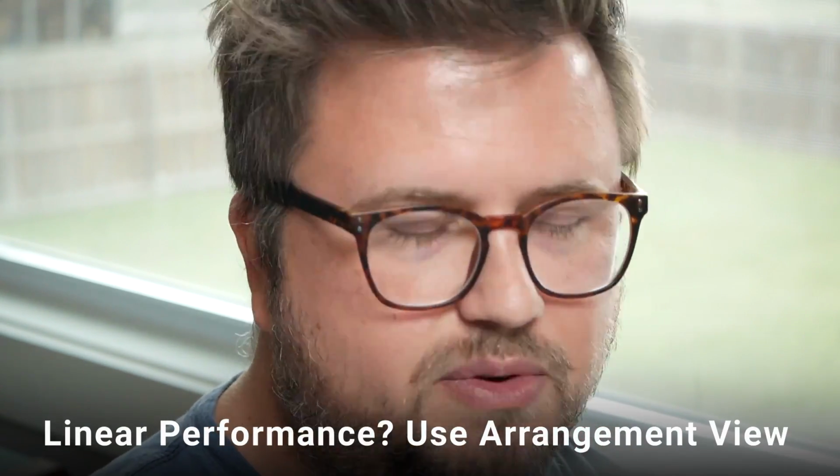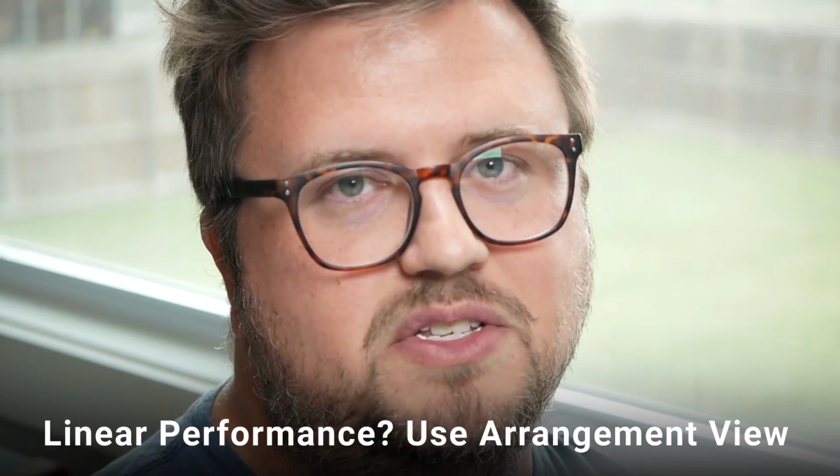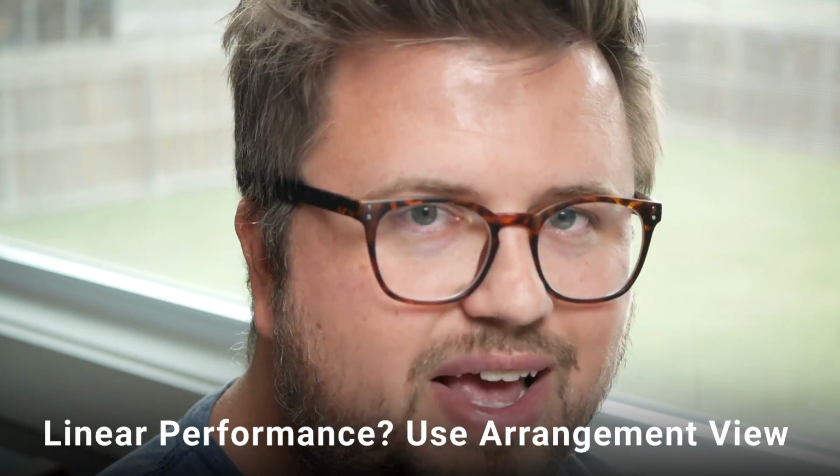Again, most of us in a linear type performance scenario are going to be using backing tracks. We're in a band scenario. If you find yourself in that scenario, do whatever you want to. Honestly, I'm not going to lose any sleep at night if you use session view to run tracks, but I would highly consider using arrangement view. Your life will be easier. You're going to spend way less time. Just try it, just consider it.